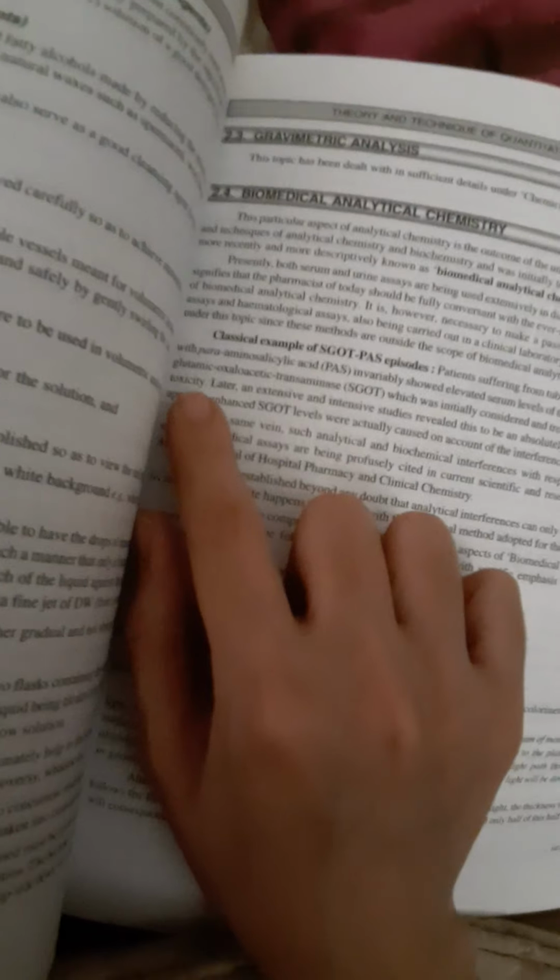para-aminosalicylic acid (PAS), invariably showed elevated serum levels of the intracellular enzyme serum glutamic oxaloacetic transaminase (SGOT), which was initially considered and treated as drug-induced hepatic toxicity.